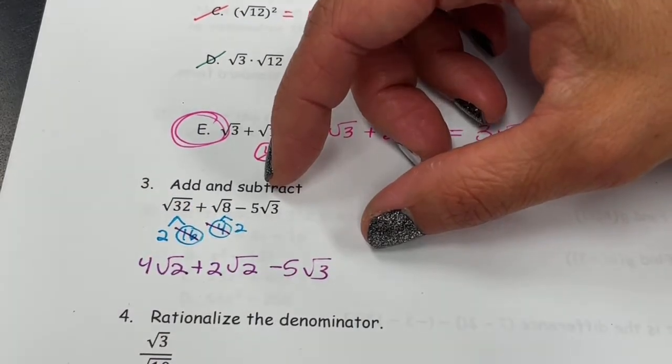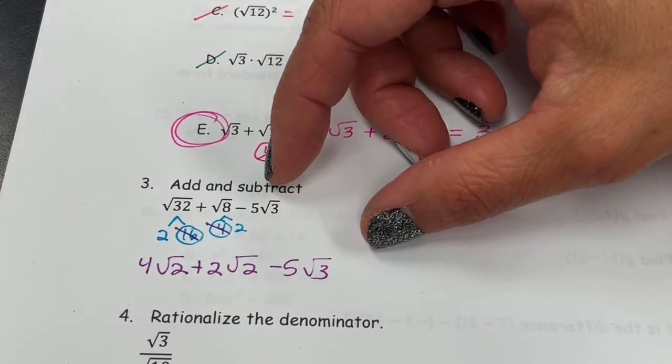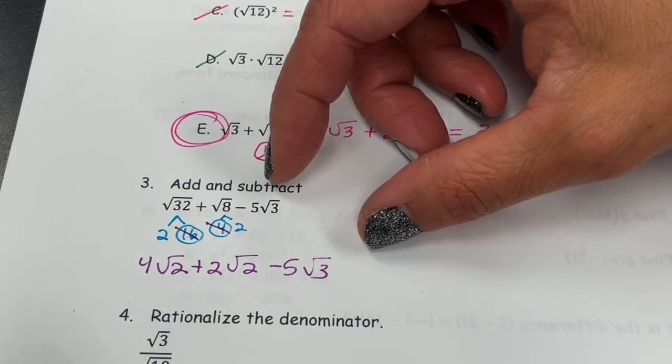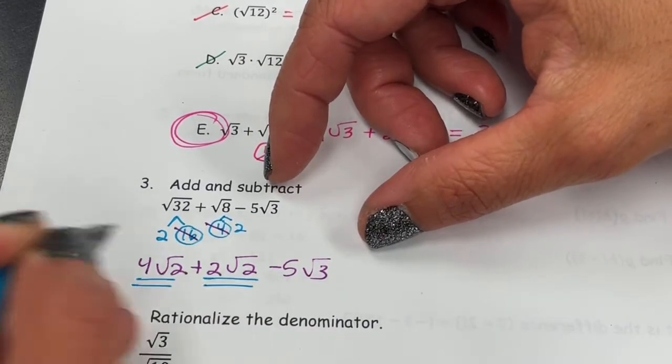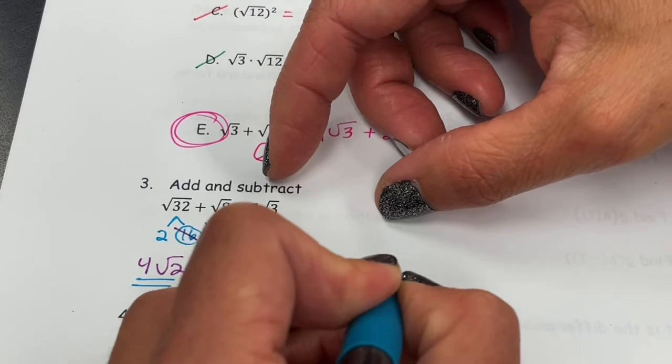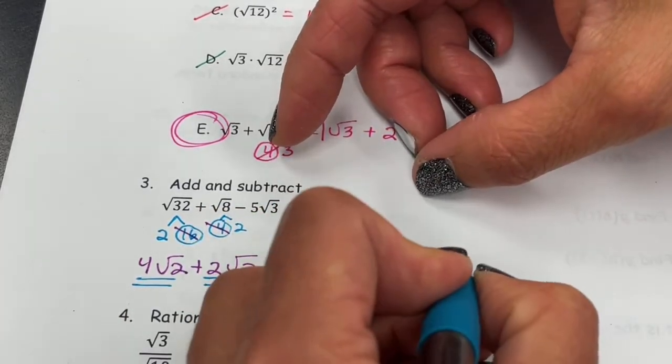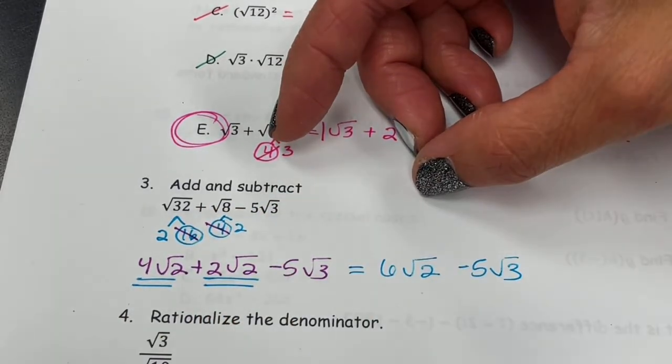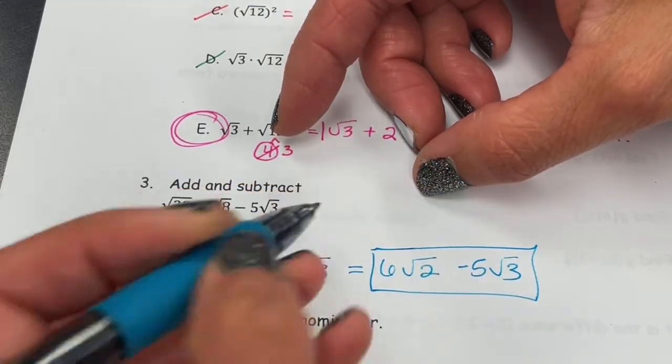3. All right, now I can combine like terms, and I have 4 square roots of 2 plus 2 square roots of 2. Those add up to 6 square roots of 2, and then -5 square root of 3. I can't combine those any further, so that is the answer.